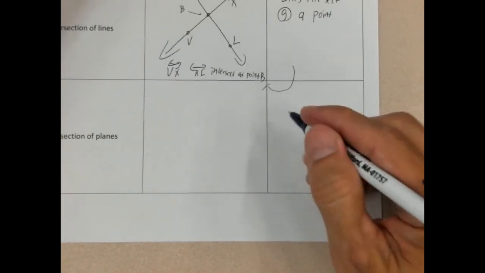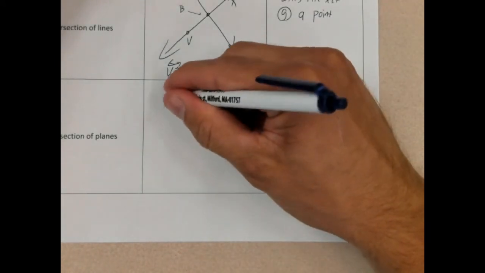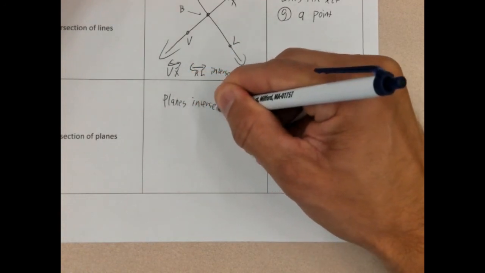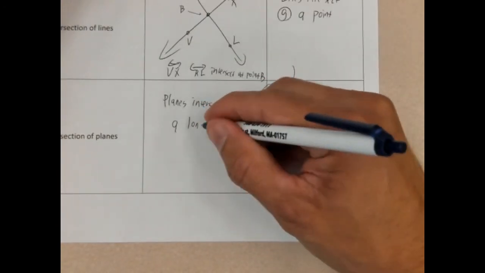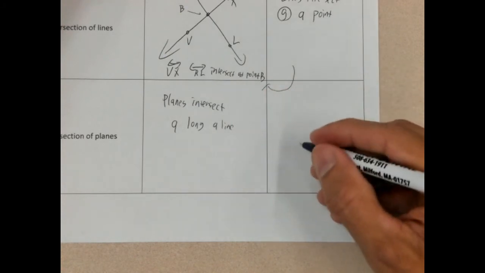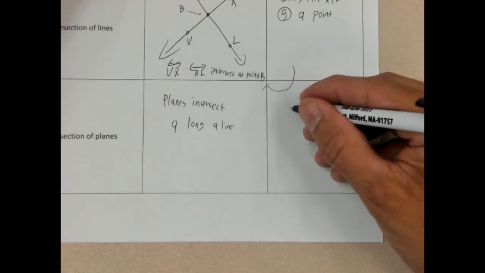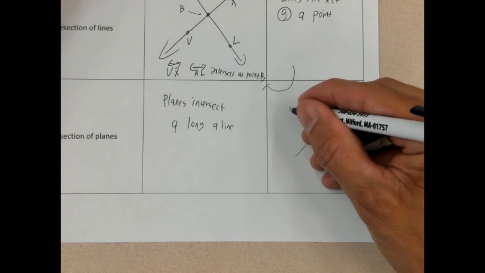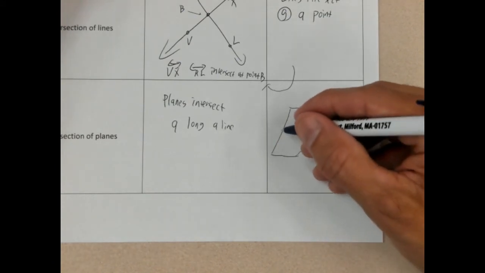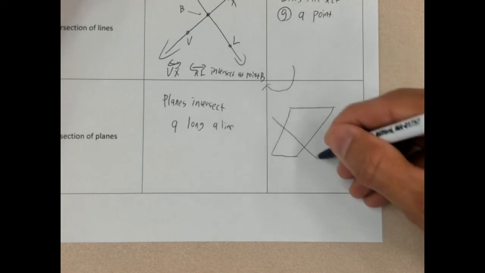Okay. Intersection of planes. I'm going to try to draw this. Yeah, we'll see how it goes. Okay, so planes intersect along a line. So we'll see how this looks. This can be a little tricky. So let's say I draw this poor. Oh my God, that's a terrible parallelogram. I apologize. And we're going to go through it.